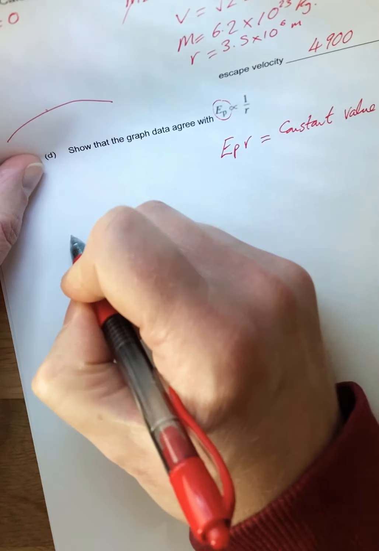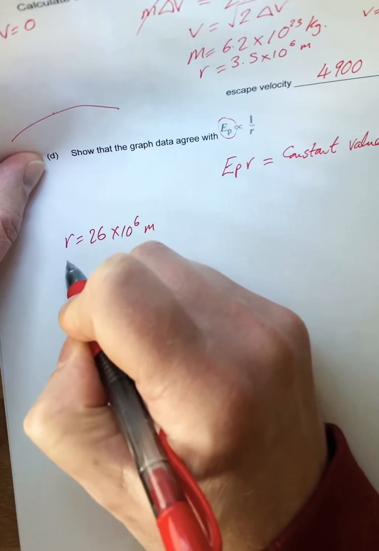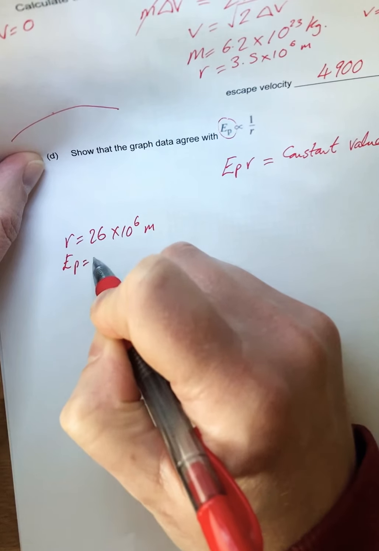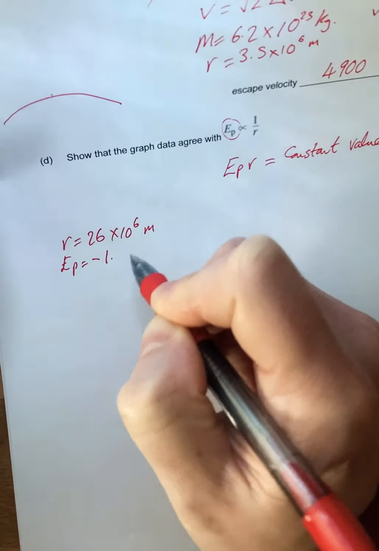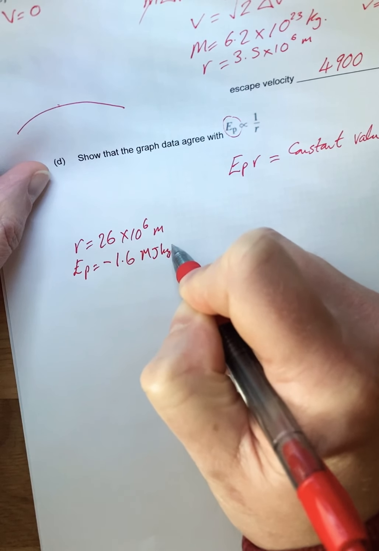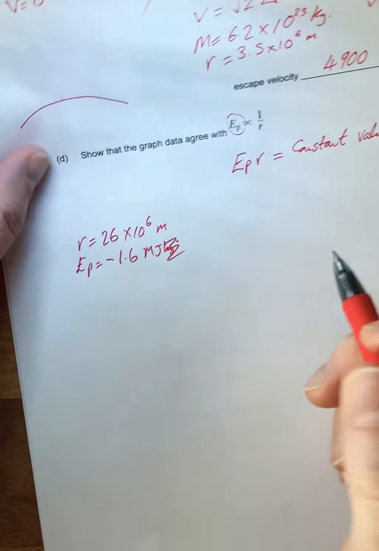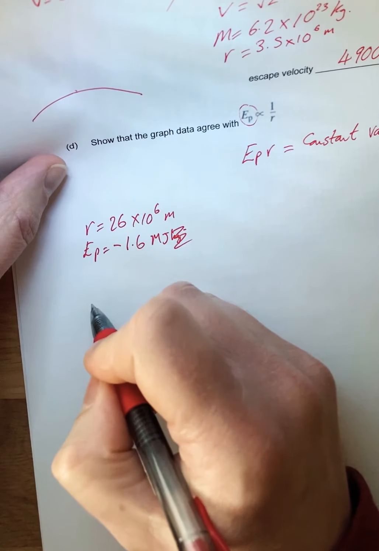So the first time I said R was 26 times 10 to the 6 meters, and EP at that point was minus 1.6 megajoules per kilogram. Sorry, we'll just say it's the gravitational potential energy, so megajoules. So that's one value to do.